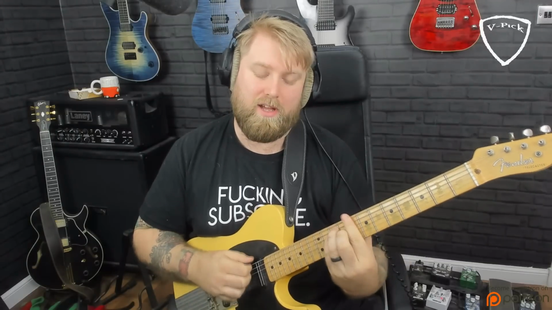All of those phrases that I just played there sound very much like this chord. So that would be our D major scale, D major pentatonic. Then we're going to move to our C major.